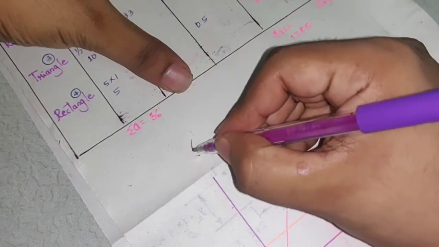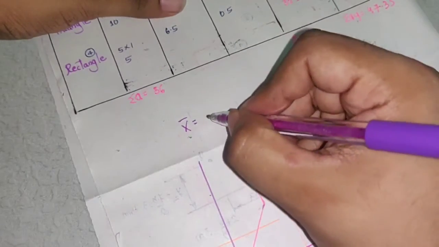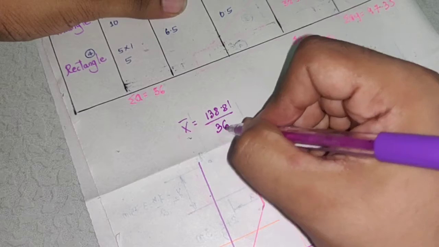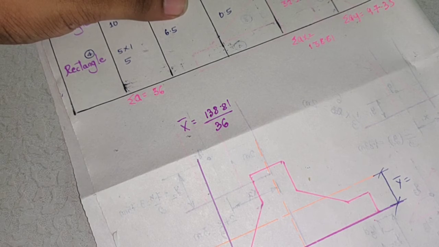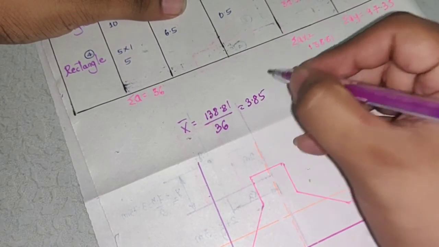Now what will be the value of x bar and y bar? x bar is A into x, 138.81, divided by 36, which will be 3.85.